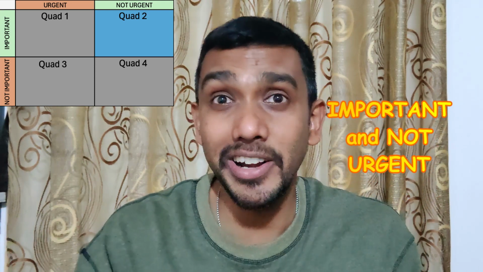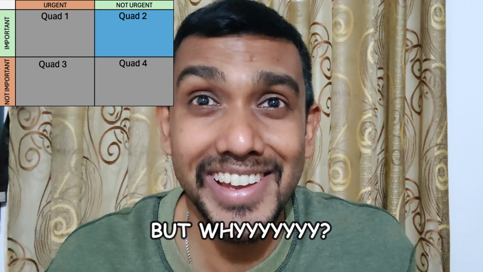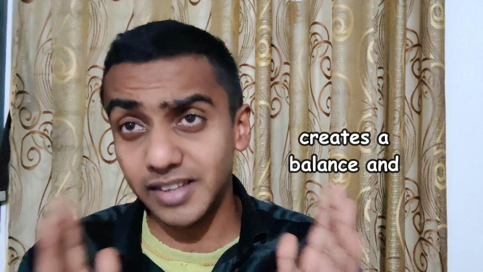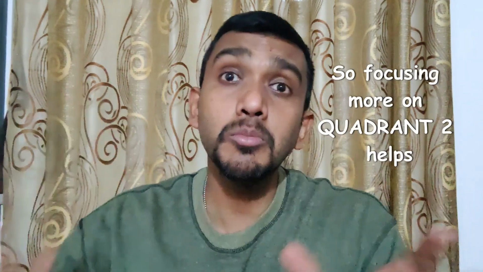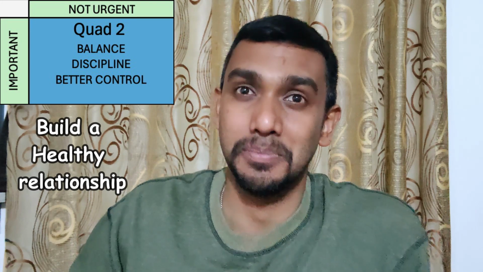So next is quadrant 2, important and not urgent. And this is the quadrant we must focus on. Why? Because it helps us plan the tasks, creates a balance and makes it all well organized. So focusing more on quadrant 2 helps resolve issues at hand and build healthy relationships.